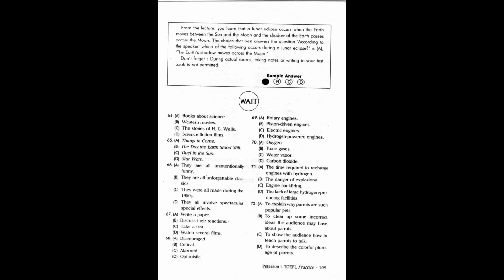From the lecture, you learn that a lunar eclipse occurs when the Earth moves between the Sun and the Moon, and the shadow of the Earth passes across the Moon. The choice that best answers the question, according to the speaker, which of the following occurs during a lunar eclipse, is A. The Earth's shadow moves across the Moon. Don't forget, during actual exams, taking notes or writing in your test book is not permitted.